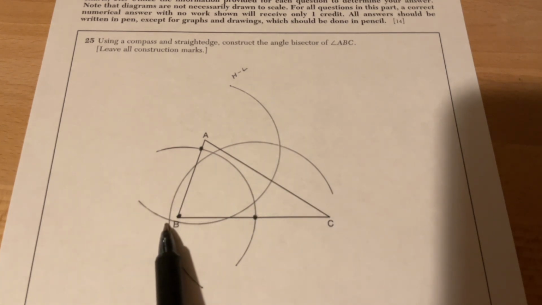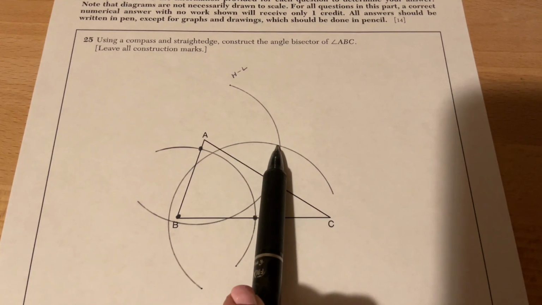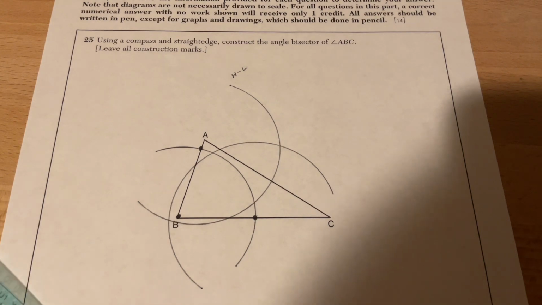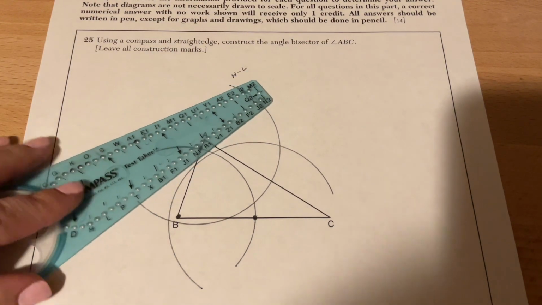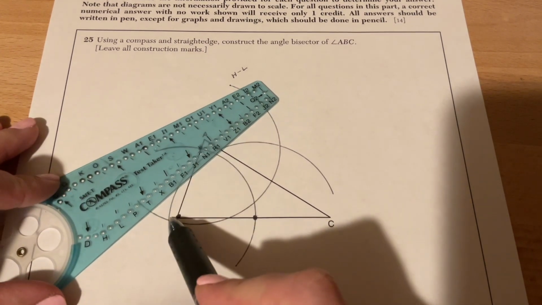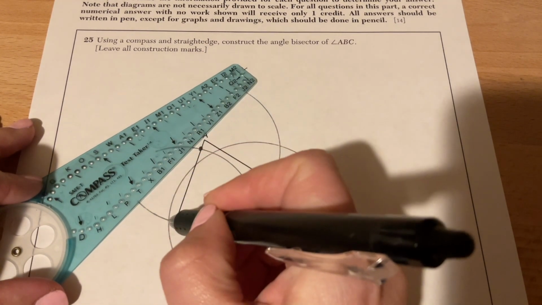Now notice one of mine is in back of B. One of mine is inside the interior of the angle. It might be on yours that they're both in the interior. That's totally fine. It just depends on the different measurements we chose to use from our compass. So now, looking for the bisector of ABC, I'm going to use these two intersections.